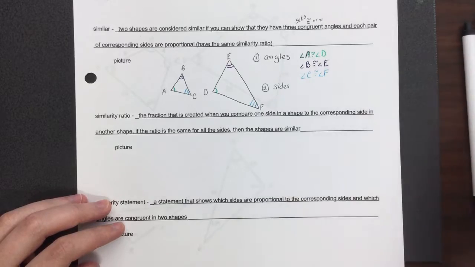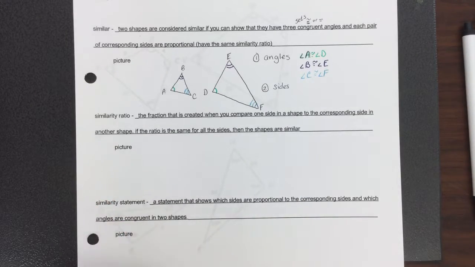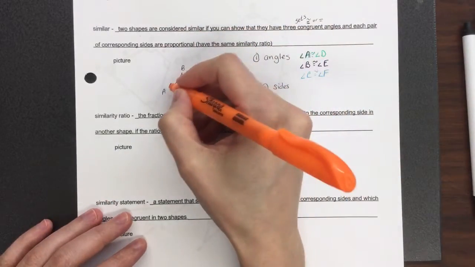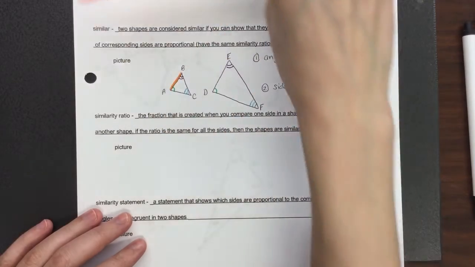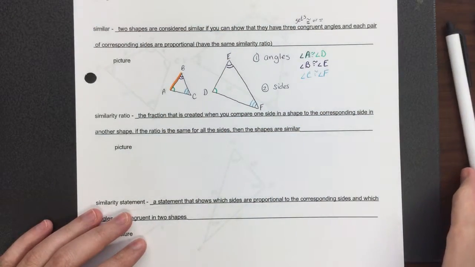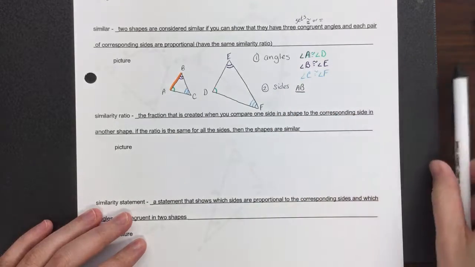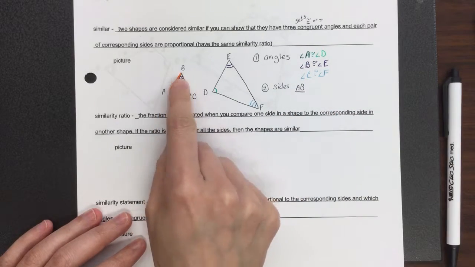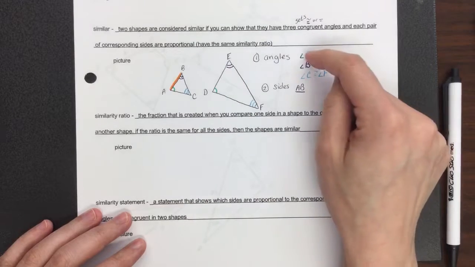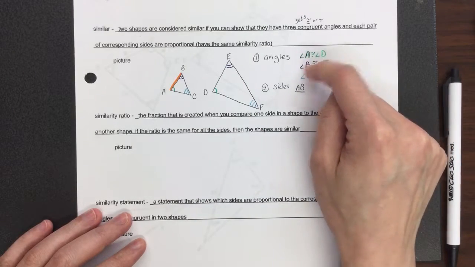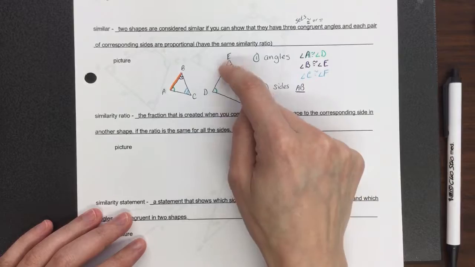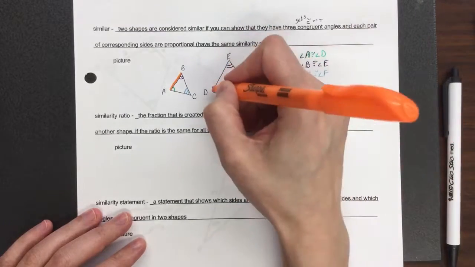And what that means is you're going to take each of the sides. So you're going to take side AB, and AB is going to match up with DE. You see how it goes AB for your angles, DE for your sides.